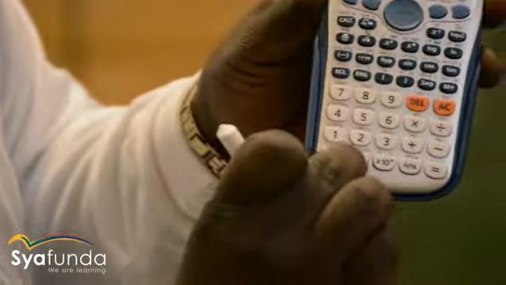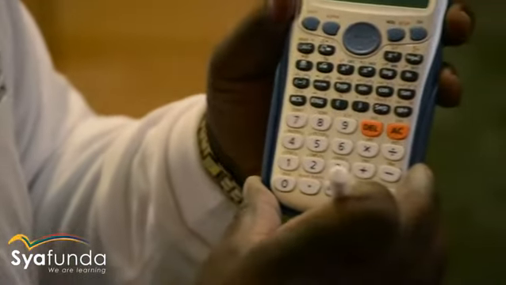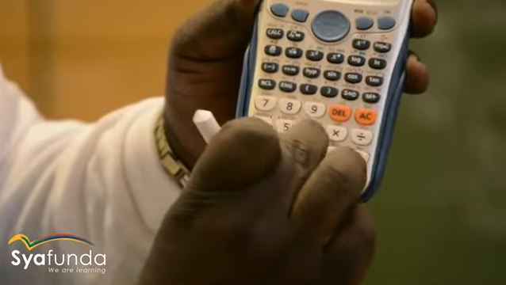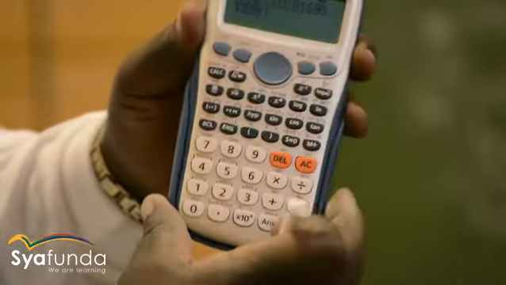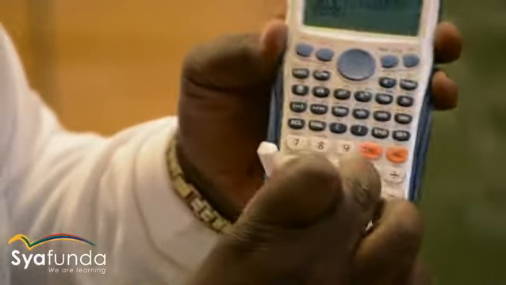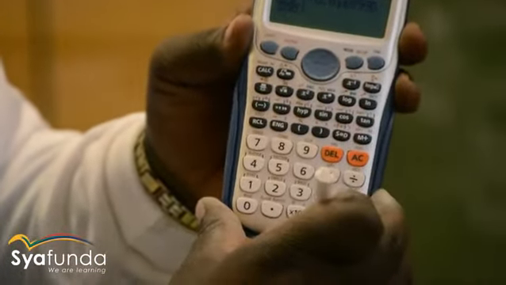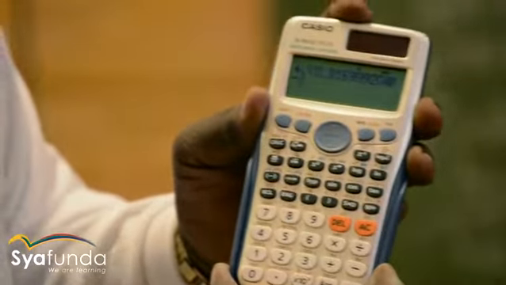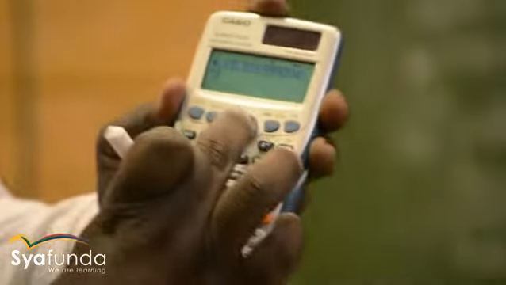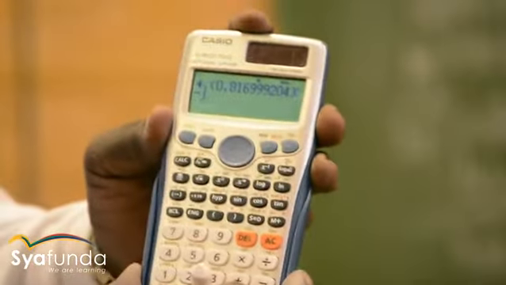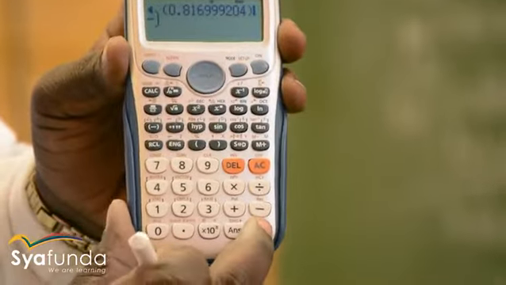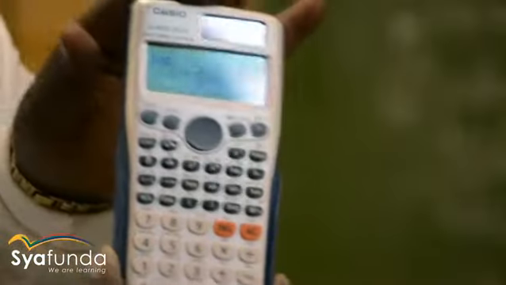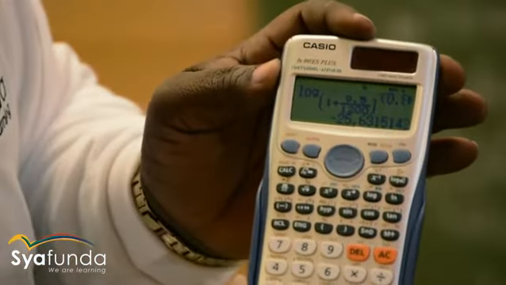It is 0.8169. Am I punching the right thing? How many nines do I have there? 1, 2, 3. Then 204. I hope I punched the right button. Right, that's what I have. I'm done. All that I need to do is punch the equal sign. What do I have? I've got a negative value there, which is minus 25.63.